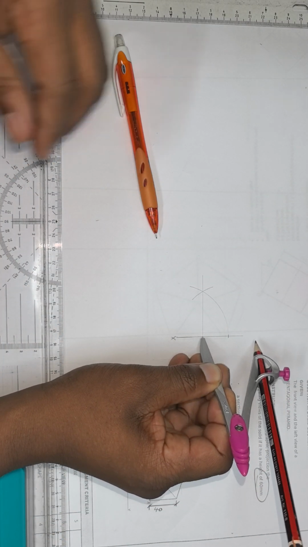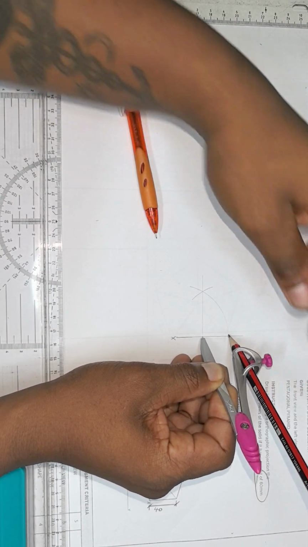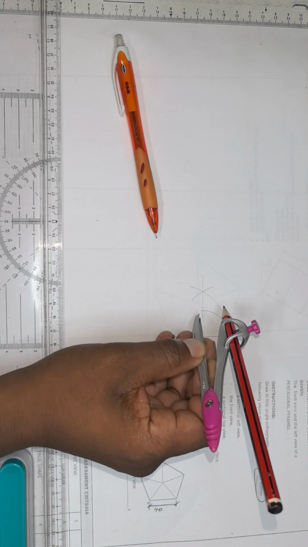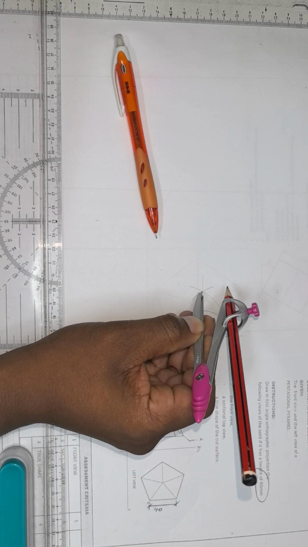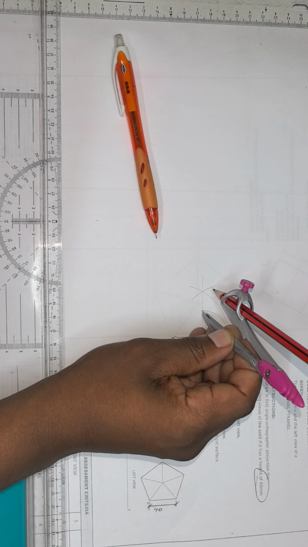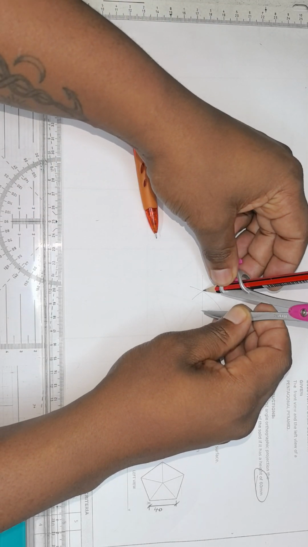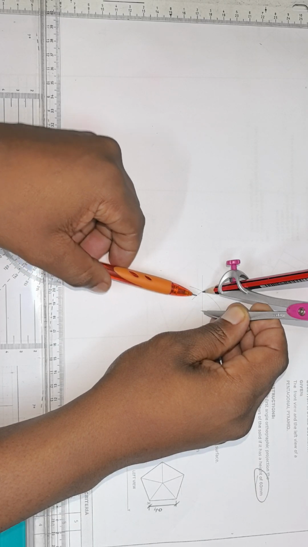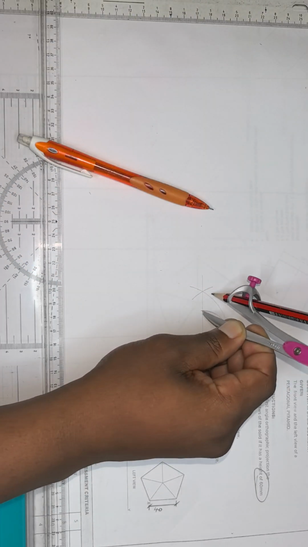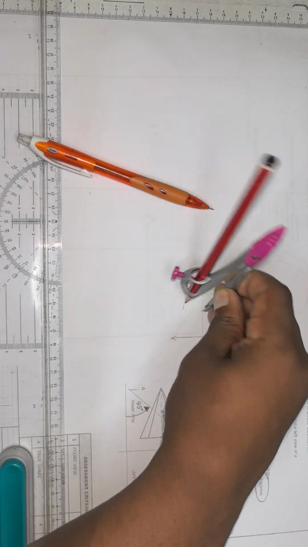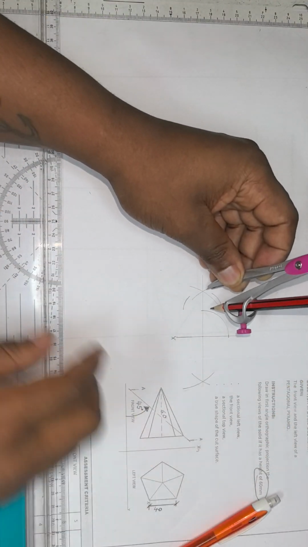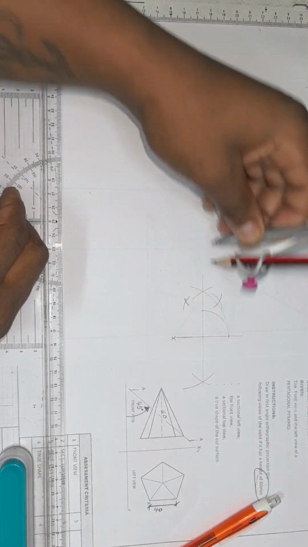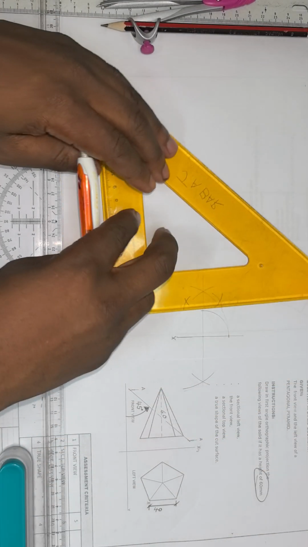So we're going to place our compass there, at the center, and scribe an arc. This arc will give us this point and this point. Then we place our compass here and here to bisect the space between the steel point and the pencil point of the compass. We draw an arc this side, with the same measurement on the compass, then arc again, then join our two arcs.